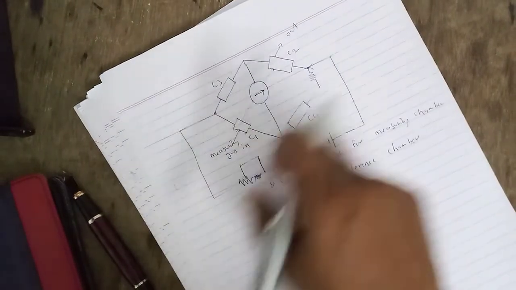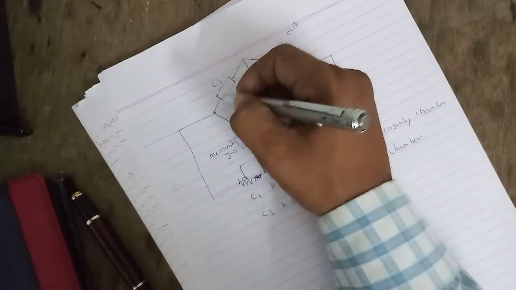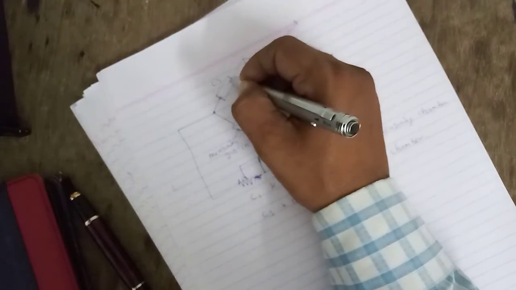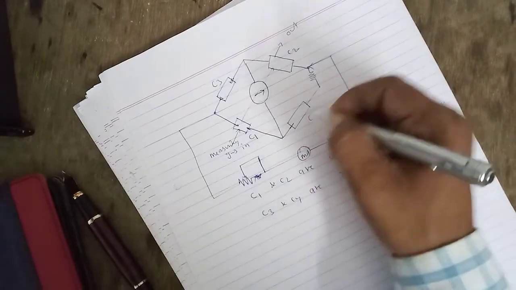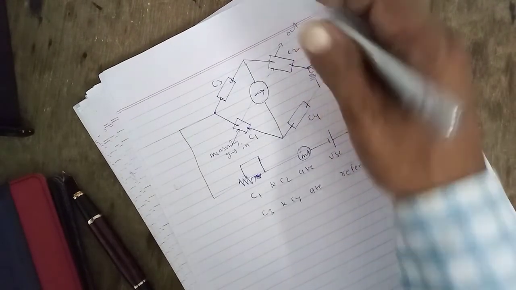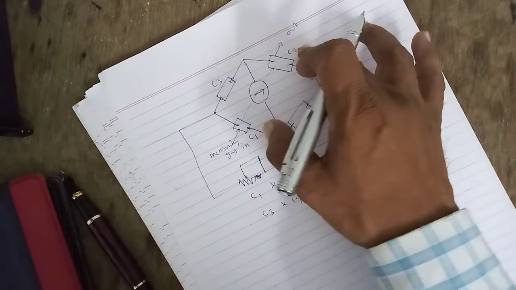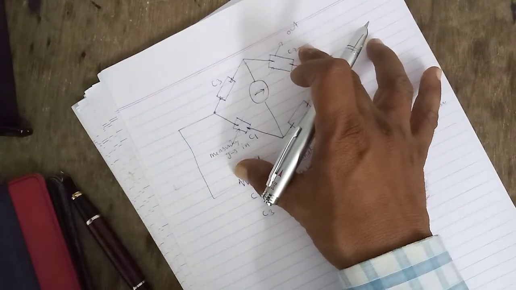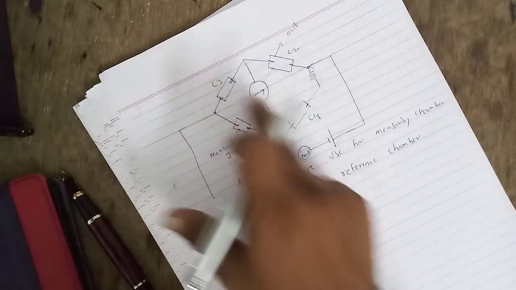In physics there is a Wheatstone bridge, students, so the connection is made the same as that of the Wheatstone bridge. Here it is the same part which is indicated. Now the measuring gas, when it is in and out, is passed through this particular measuring chamber, and the reference chamber is filled with a reference gas.